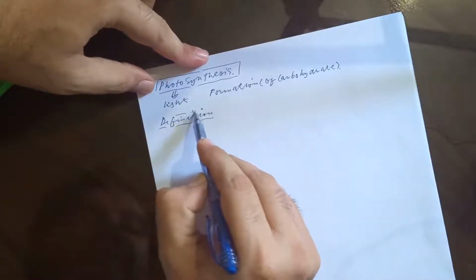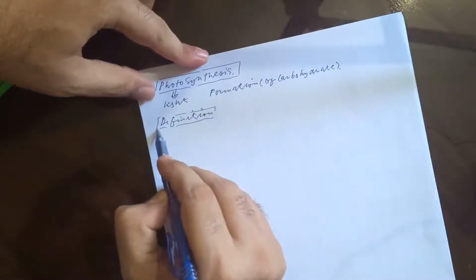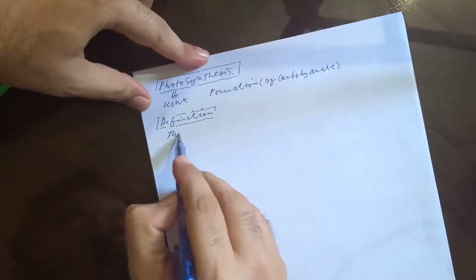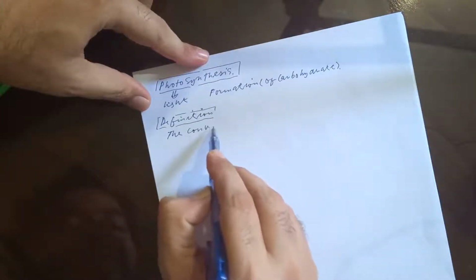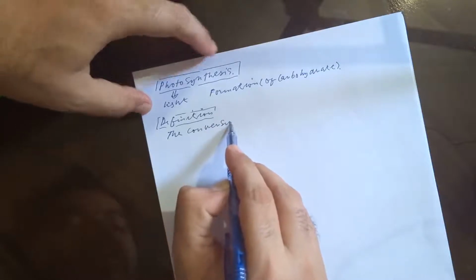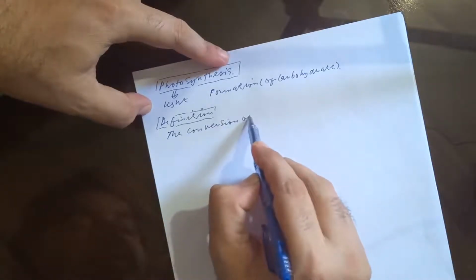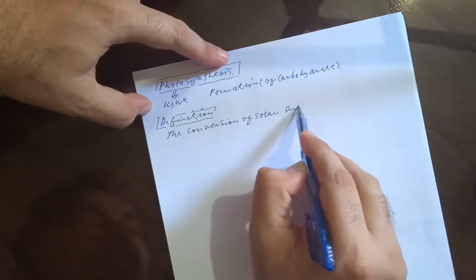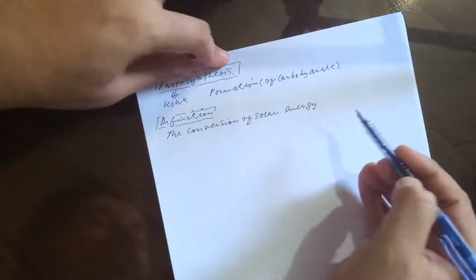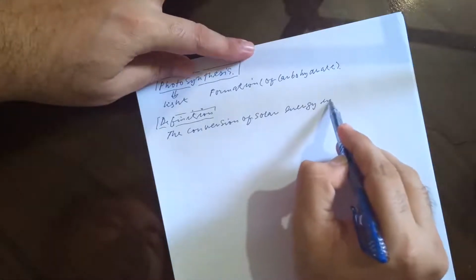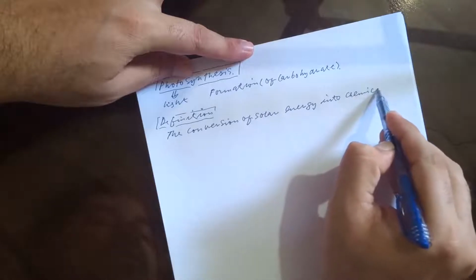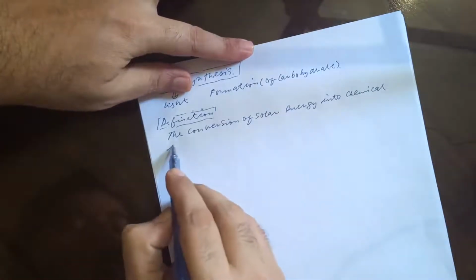These are the conversion of solar energy into chemical energy.